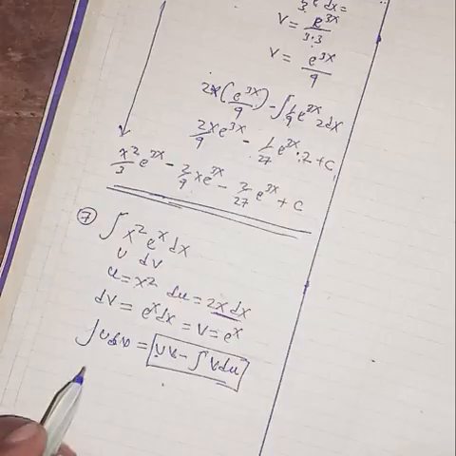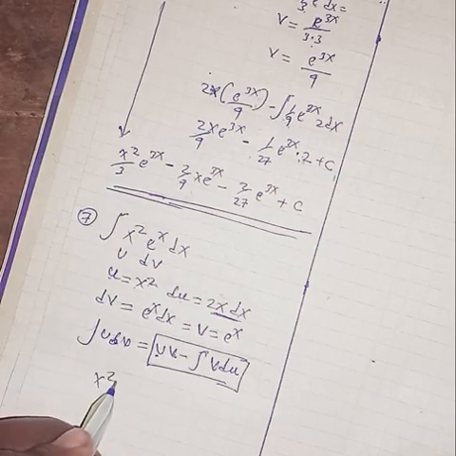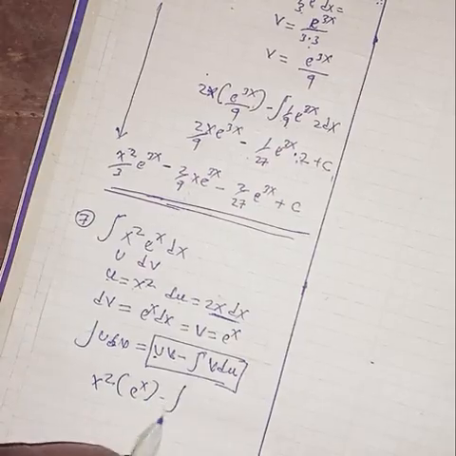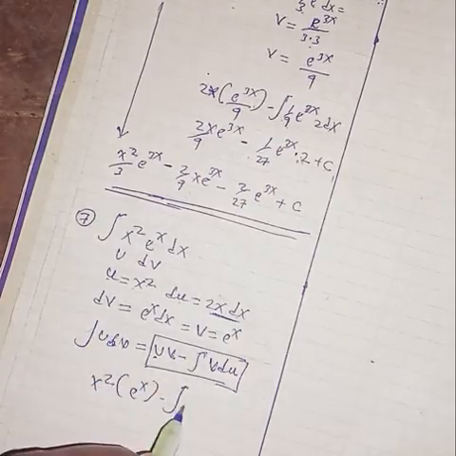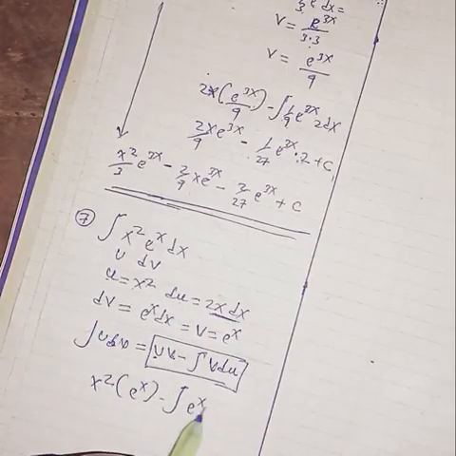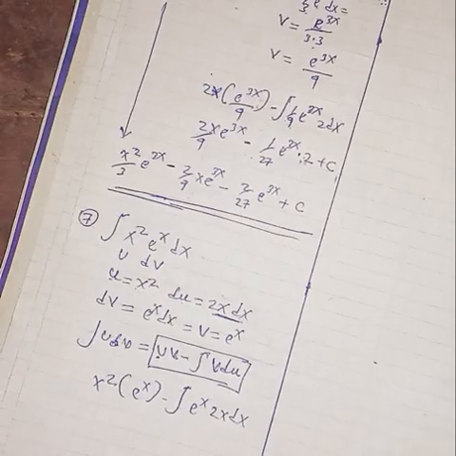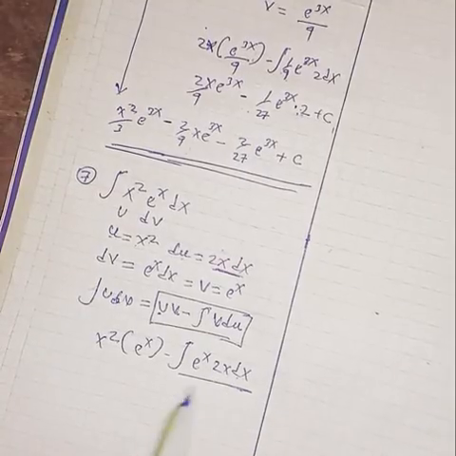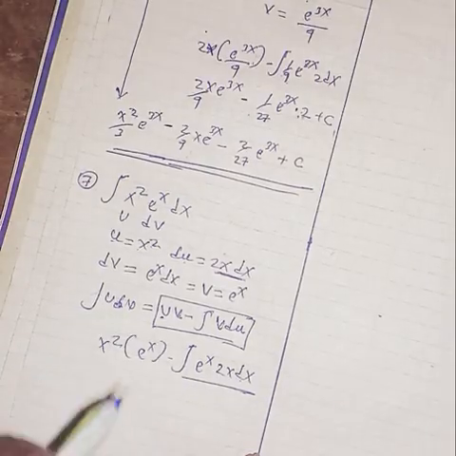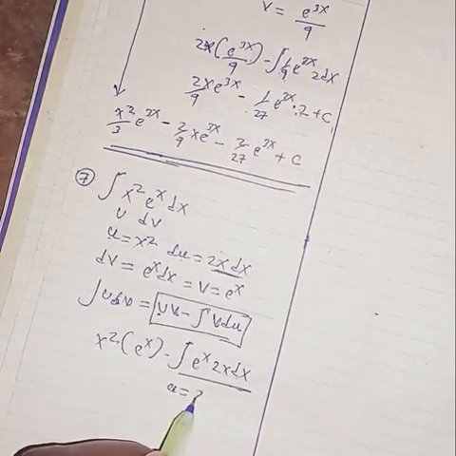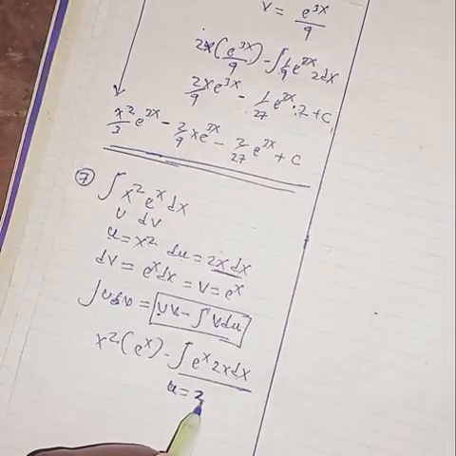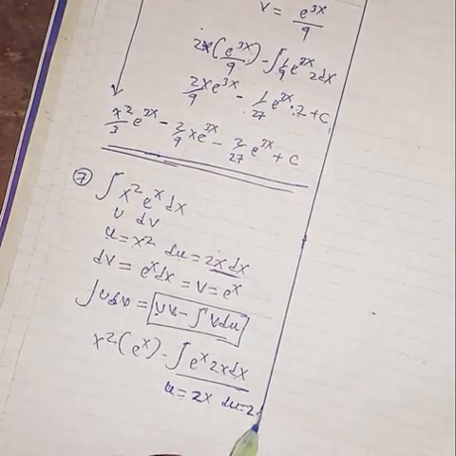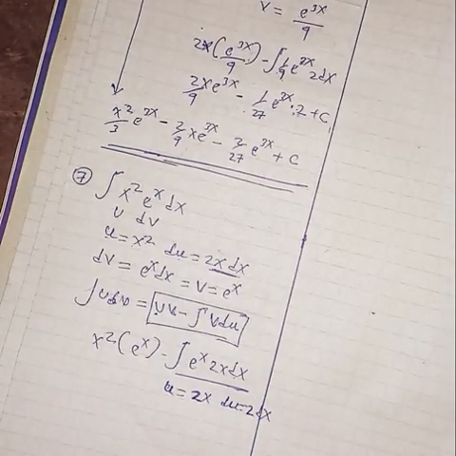We have u to be x square, and we have v to be e raised to x, minus the integral of v du. We have e raised to x, 2x dx. So now you guys, look at here. I told you, unless du is 1, there's no way you can end this integral. So we have to redo it again. We take our new u to be 2x. So now we get du to be 2 dx. Are you seeing it? Yeah.